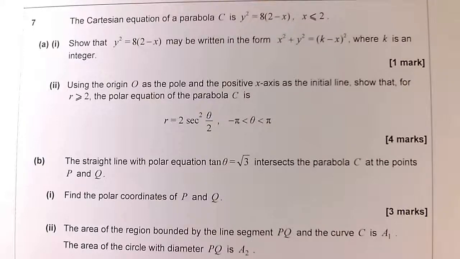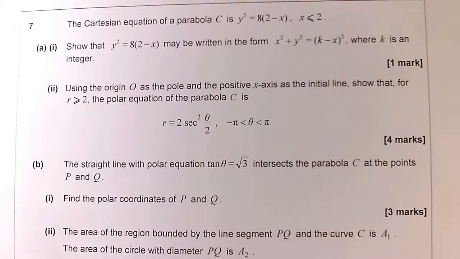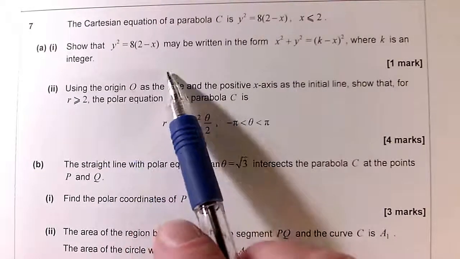Okay, question 7. This is a polar coordinates question, and there are some quite easy marks in this question. So it's after the hardest question on the paper, so don't be afraid to go out of order and find the easy marks in this exam. Okay, so part A, in fact, is the easiest mark you can imagine.